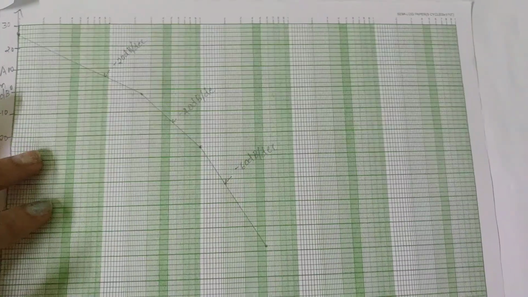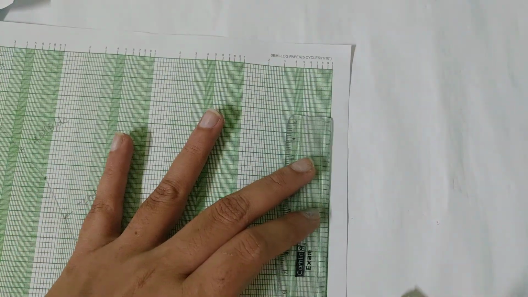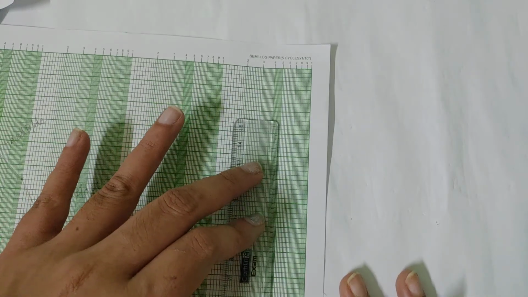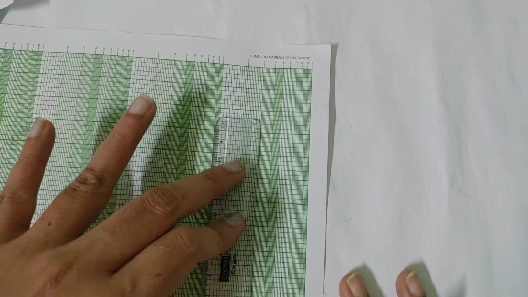Now we have to draw the phase plot, and I am taking a point here.